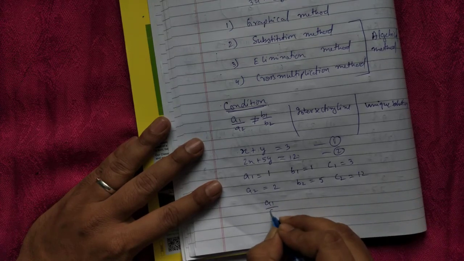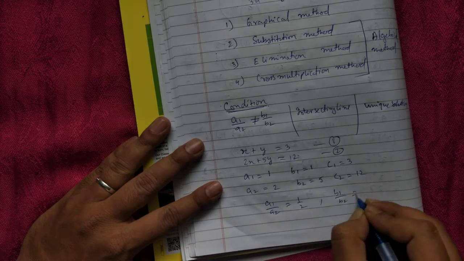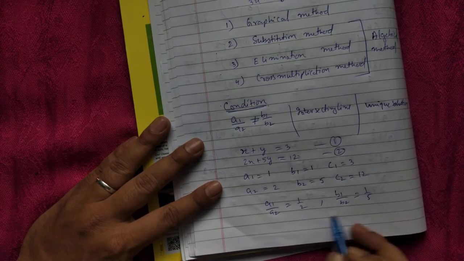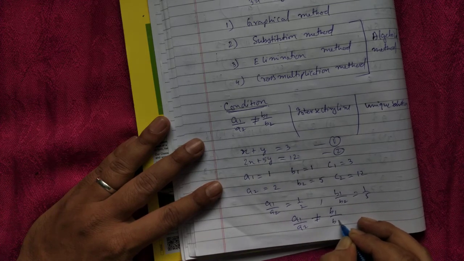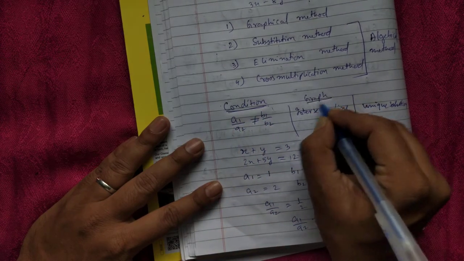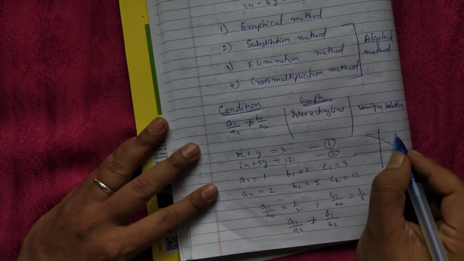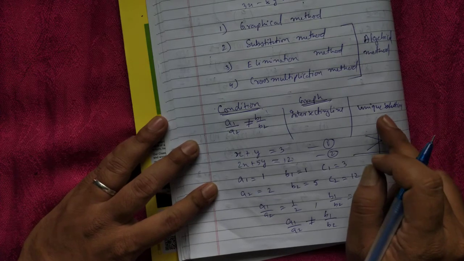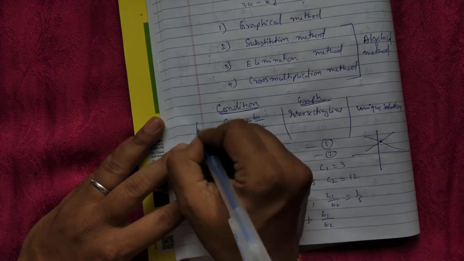Let us find a1 by a2. a1 by a2 is 1 by 2. Let us find b1 by b2. What do we get? 1 by 5. So are they the same? No, they are not the same. That is, a1 by a2 is not equal to b1 by b2. If we get this condition, then when you represent it in the graph, you'll get intersecting lines. Suppose we make a graph like that, two lines will intersect somewhere. Clear? And it will have a unique solution, meaning one value of x and one value of y. This is the first condition.